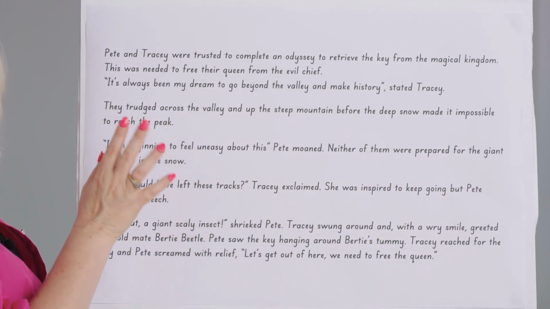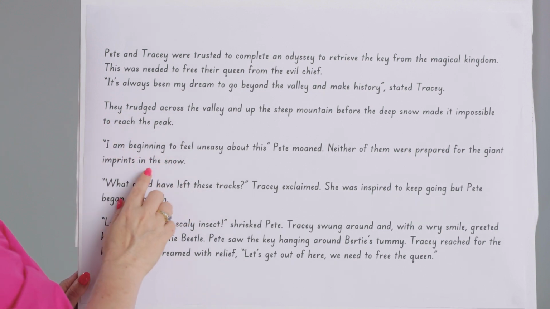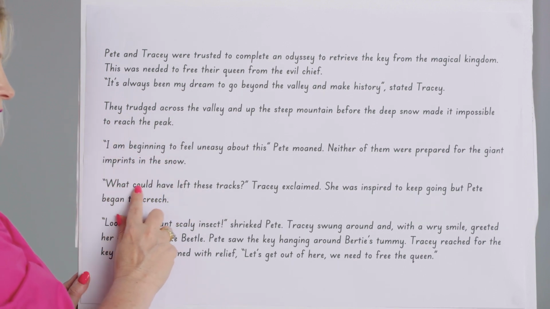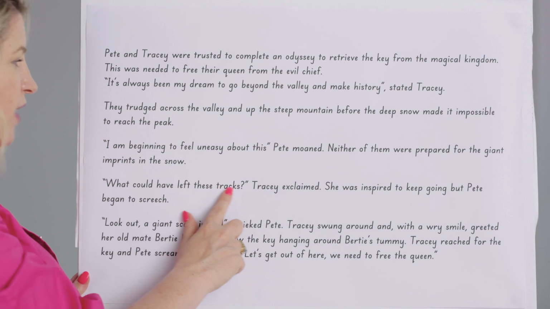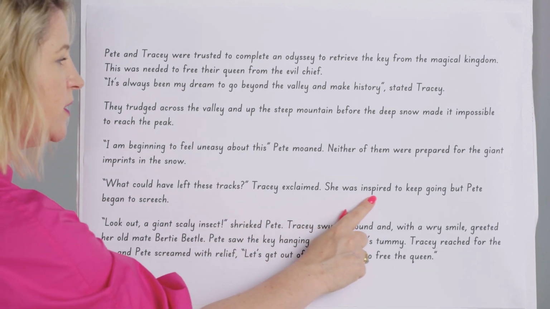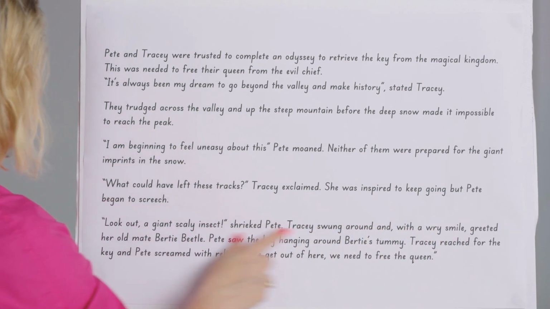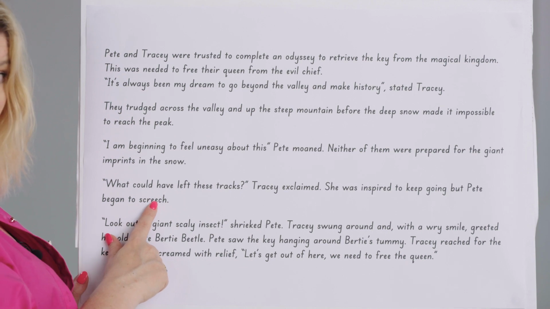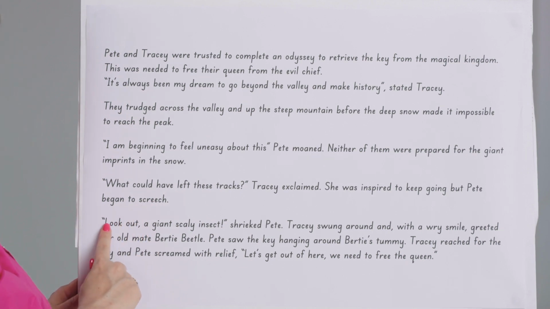Ooh, there's some twists and turns, some changes of fortune happening. What could have left these tracks? Tracy exclaimed. She was inspired to keep going, but Pete began to screech. Ooh, wonder what Pete's screeching about.